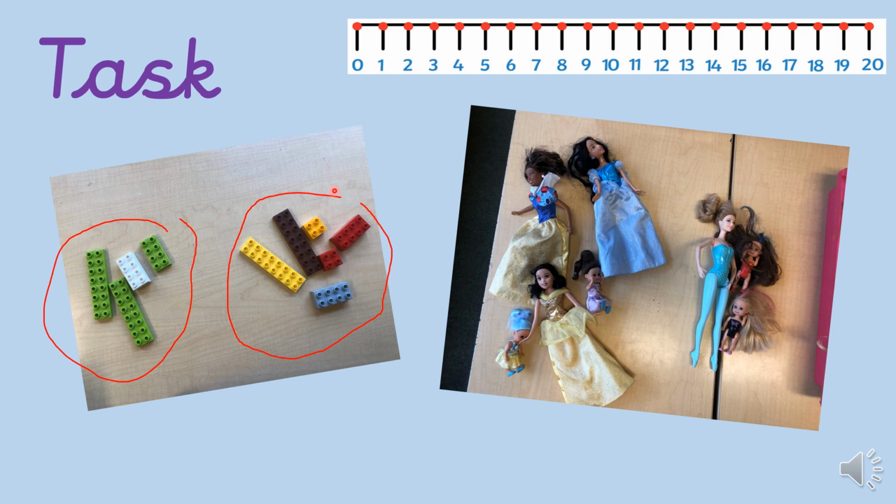Now on your sheet is a number line to help you if you're not too sure. So you can find the two numbers of your two groups and then work out which one has more and fewer. Now the challenge that I'm going to set you is, because it's quite an easy task, I want you to use your oracy skills and explain your answer. So just like I've been doing, I've been saying this group has more than this group because 6 is bigger than 4.